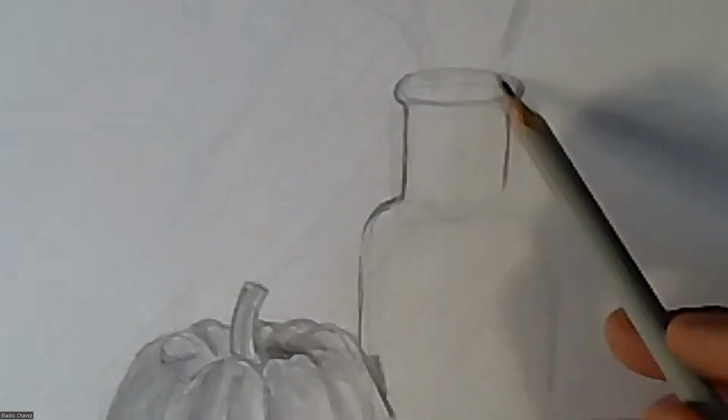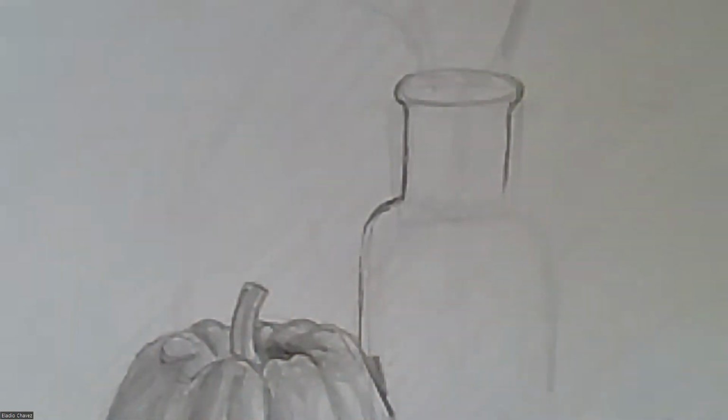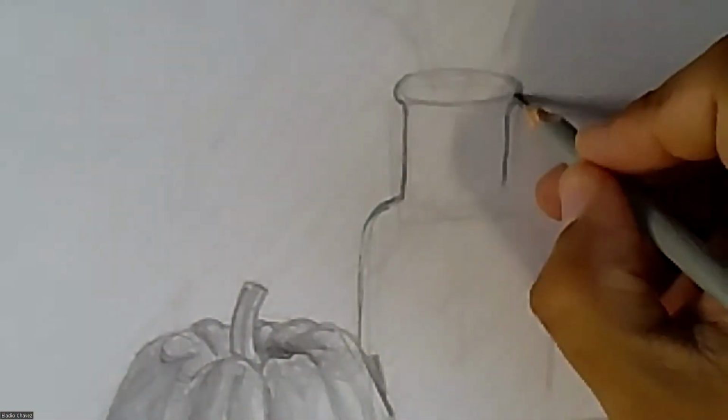Being aware of your eye level is really important. You're looking down at this. I'm looking at the top of this pumpkin. I'm looking at the top of this cap. The eye level's right about in here, I would say. All right, let's finish this up.